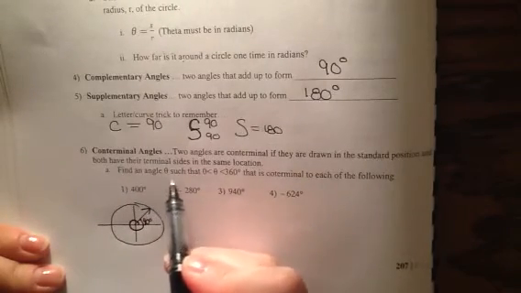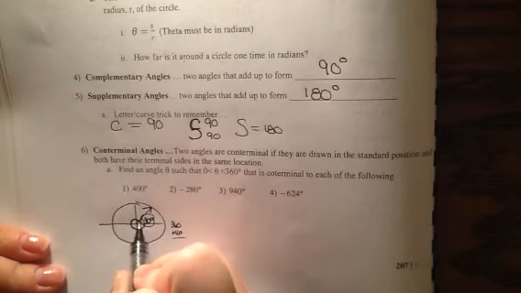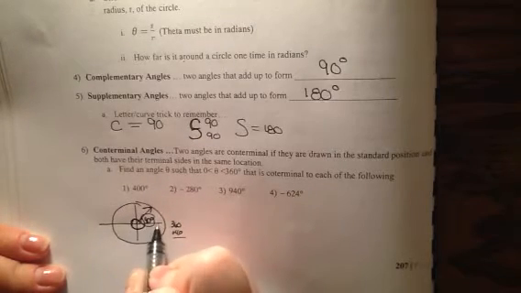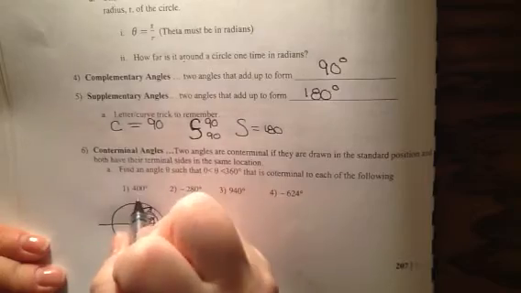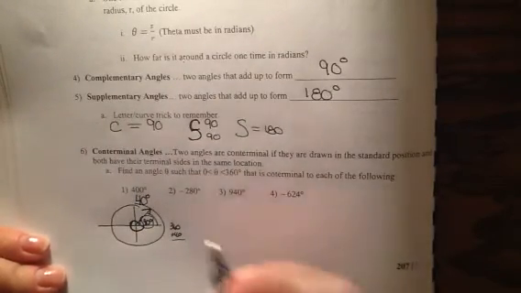Well, it says find an angle that's coterminal between 0 and 360. Well, if I just went 40, I didn't have to go all the way around and then go 40. I could have just gone this 40 and I would have been coterminal. So for number 1, the answer is 40 degrees.